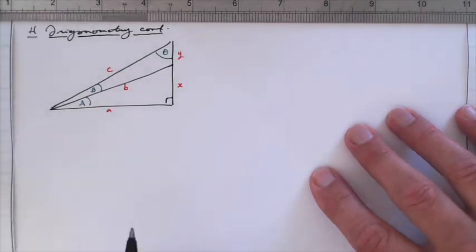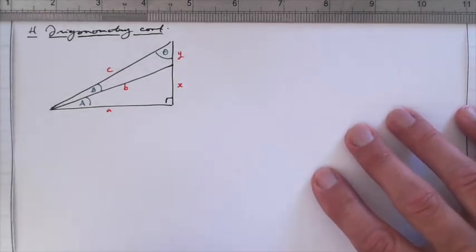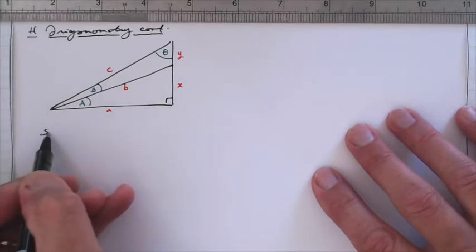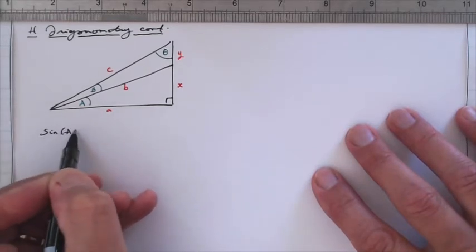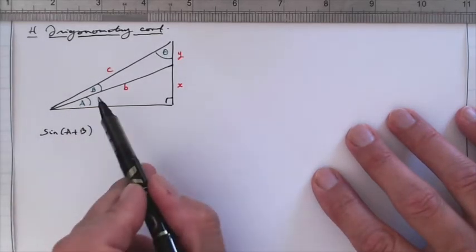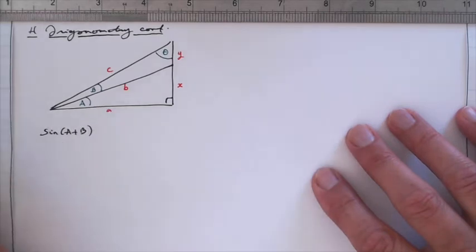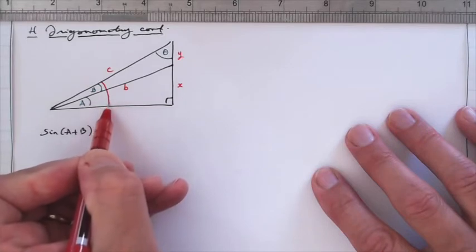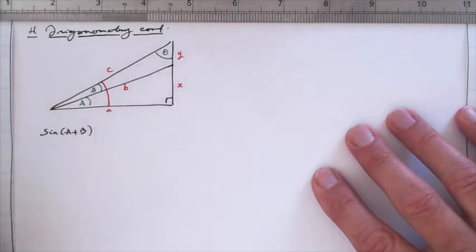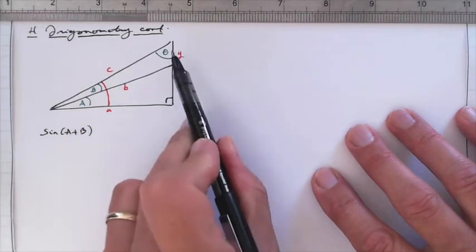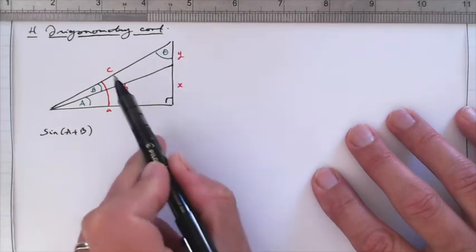Well, first of all, what we want to know is sine of A plus B. That's what the addition formula is going to be in terms of. Well, we can see straight away that sine of A plus B, which is this complete angle here, is A plus B. Sine of that would be the opposite side of the big right angle triangle divided by the hypotenuse.